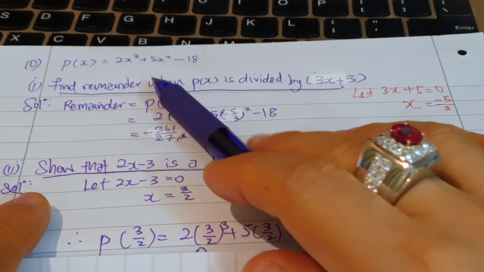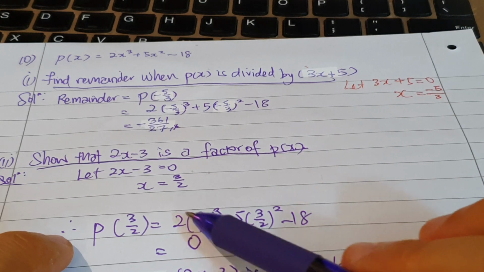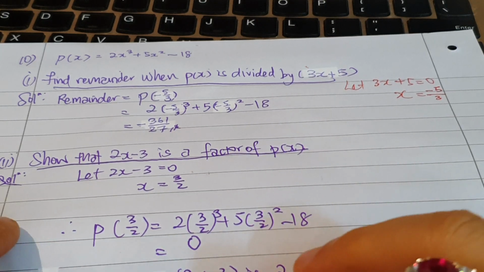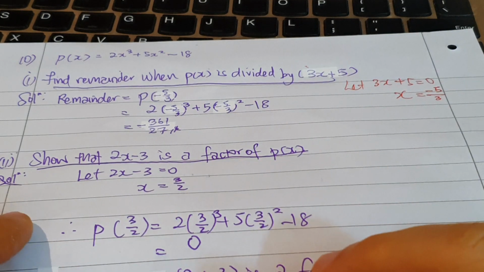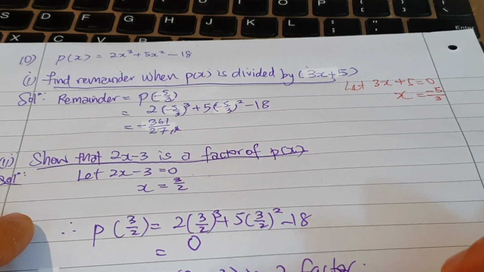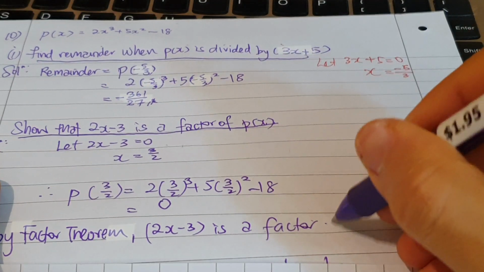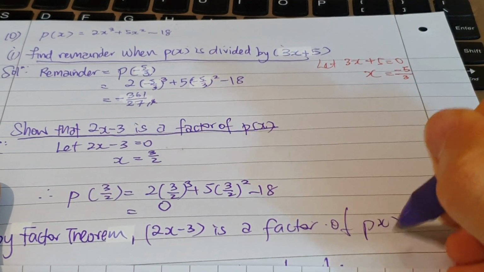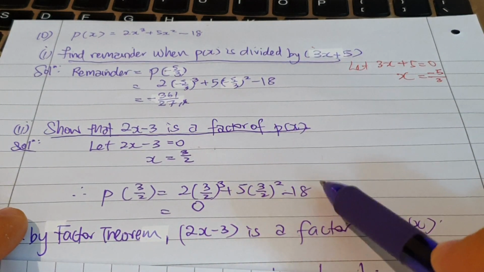into this equation, replace all the x with 3 over 2, and then you press calculator, you get 0. Once it's 0, you must make the conclusion. This is a proof factor, so you say by factor theorem, this one is a factor of p(x). Okay, that's it. So important thing is you need to show this particular working.